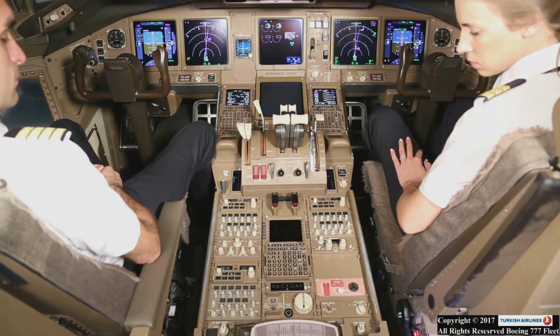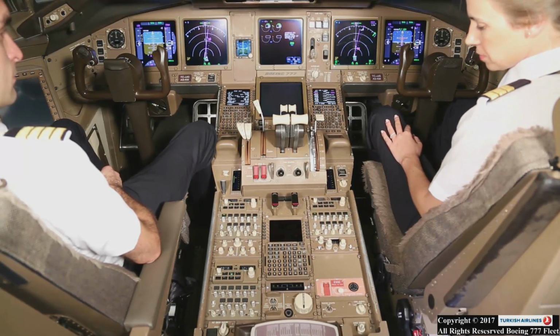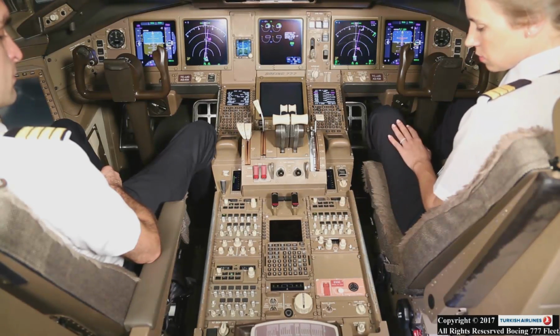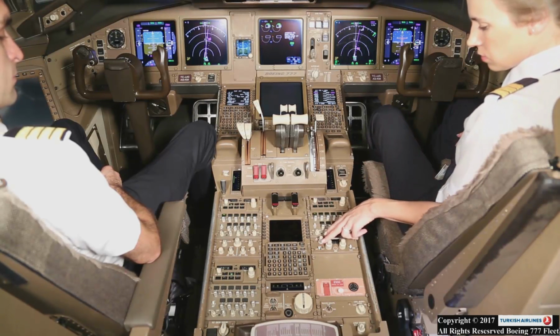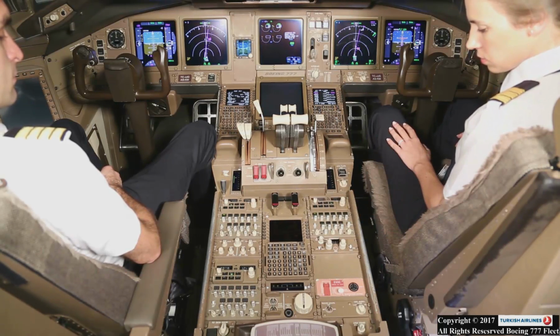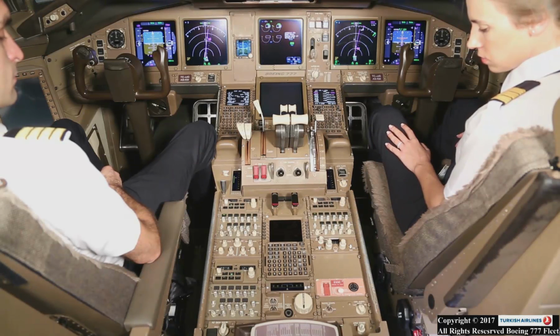Right radio tuning panel, set. Verify the off light is extinguished. First officer audio control panel, as needed. Transponder panel, set. Transponder mode selector, standby. Transponder selector, left or right alternating. Transponder code window, set 2000.